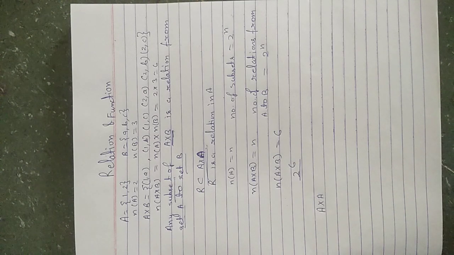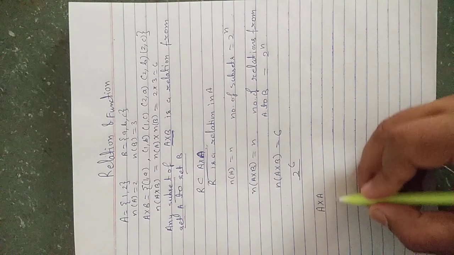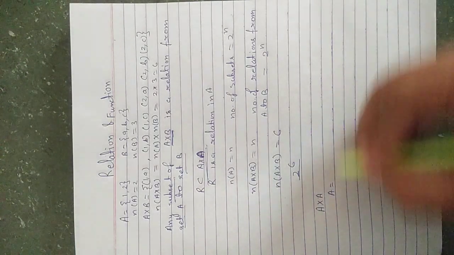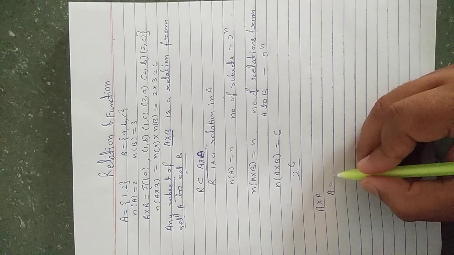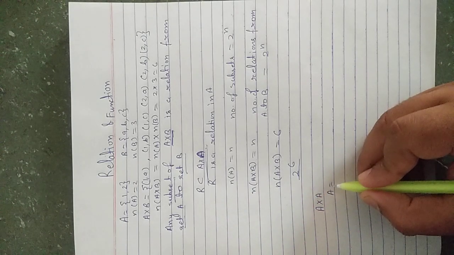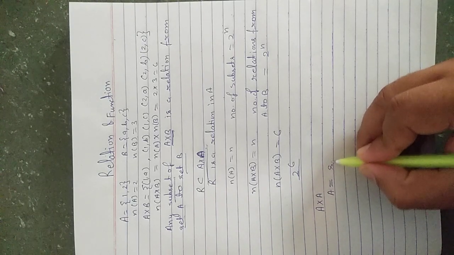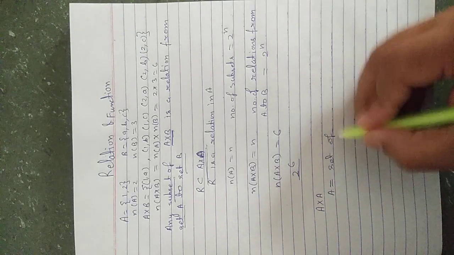Very interesting example is there in NCERT. It says we have a set A. Set A is the set of students of a boys' school. You can refer NCERT.